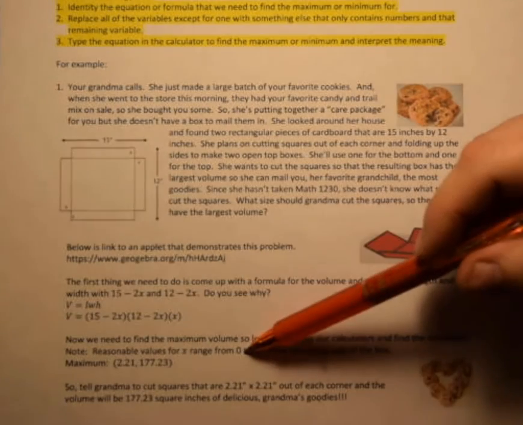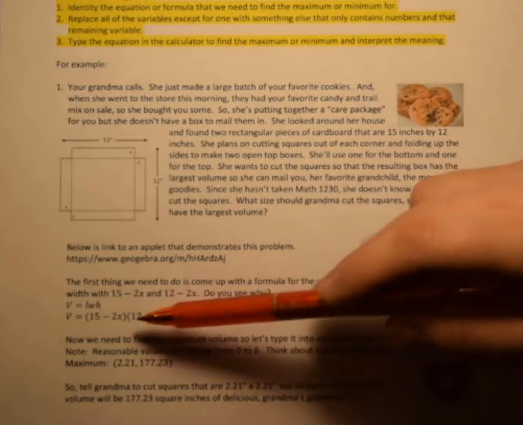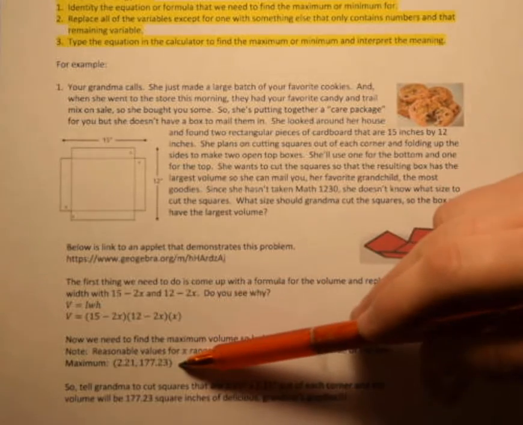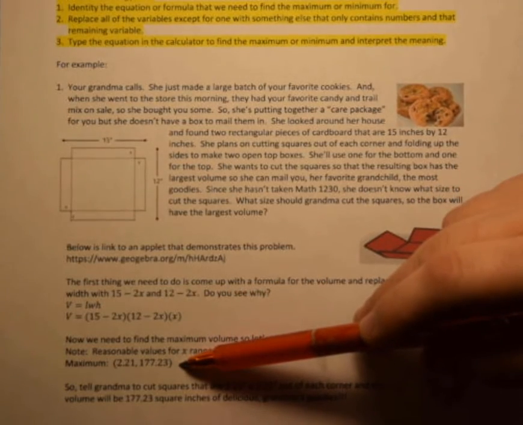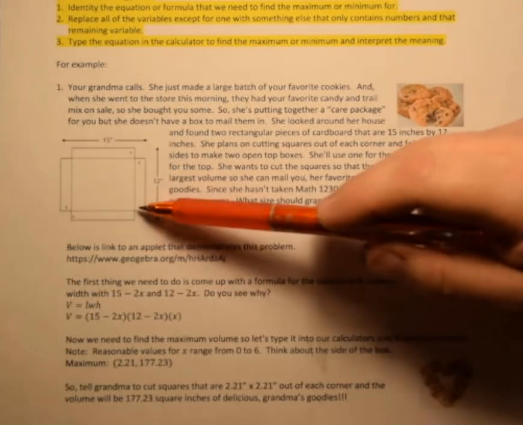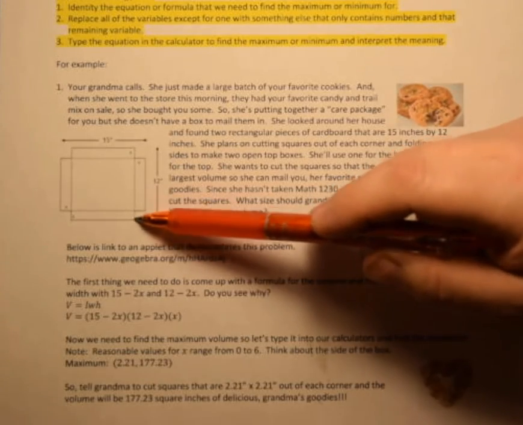And so now that we have reasonable X values, we can type this into our calculator and find our maximum point. And that maximum point is about 2.21 and 177.23. Okay, so what the heck does that mean? Remember, our X's were the side of the squares that we would cut out. So this would be the square length.